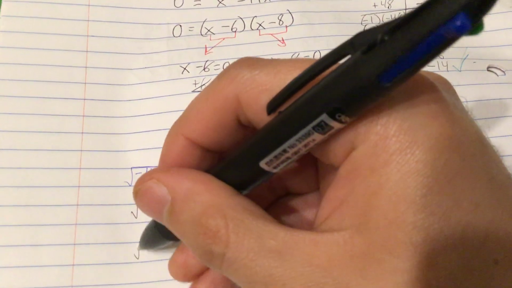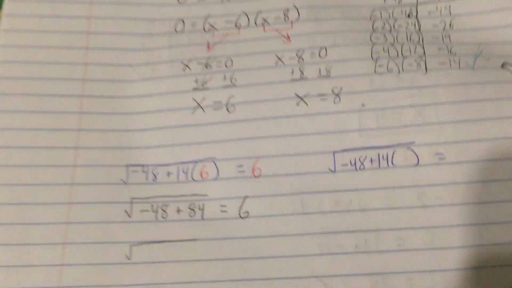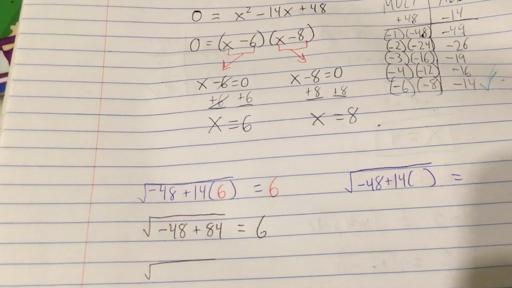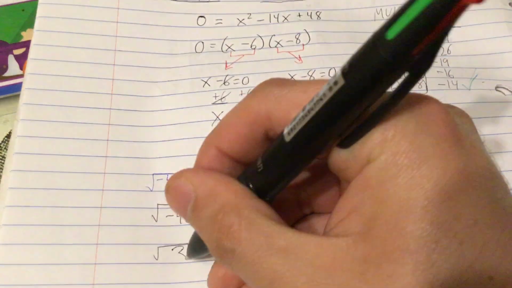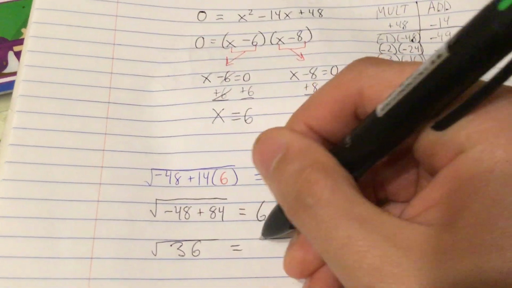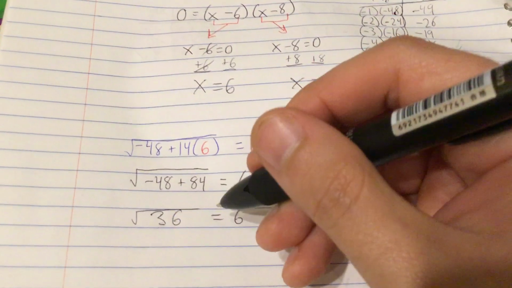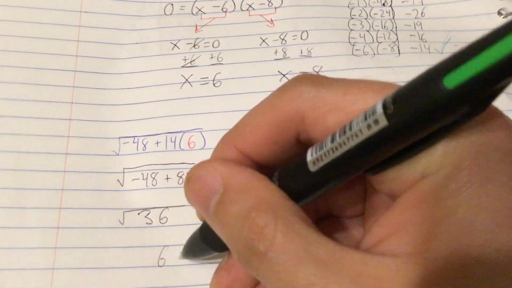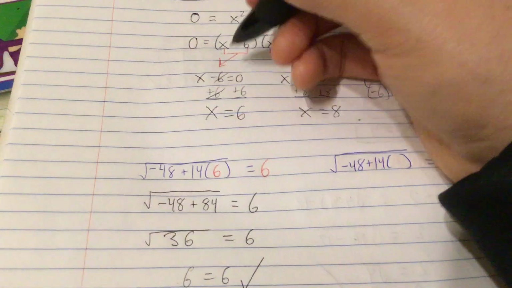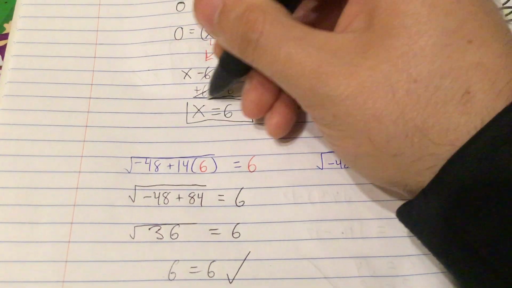Let's hope this is right. 84 minus 48 is 36. So the left side is the square root of 36 is equal to 6. The square root of 36, since we're counting the positive square root, is in fact 6. We win. So x equals 6 is a solution.